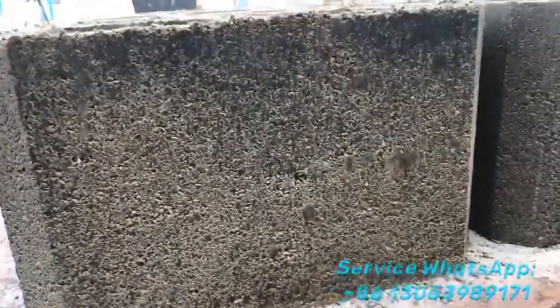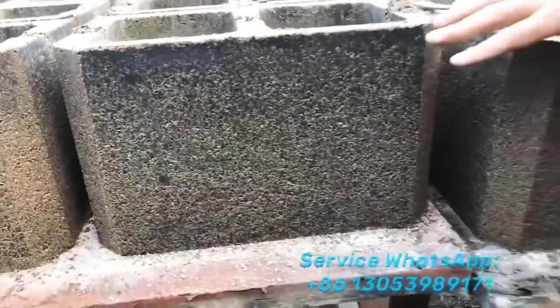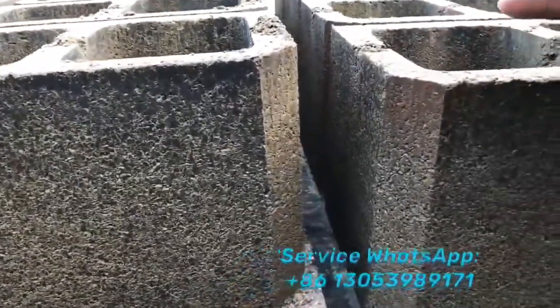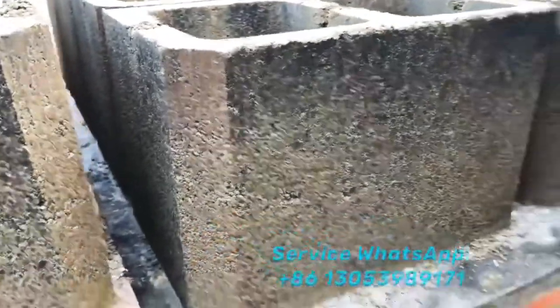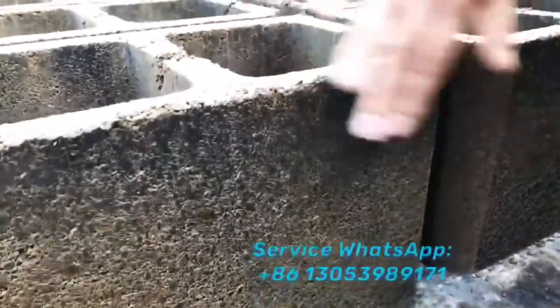And yes, you can see now. I want to show you the surface of the block. The surface now looks like ceramic. The ceramic is very smooth and flat, and you see the surface is flat enough.